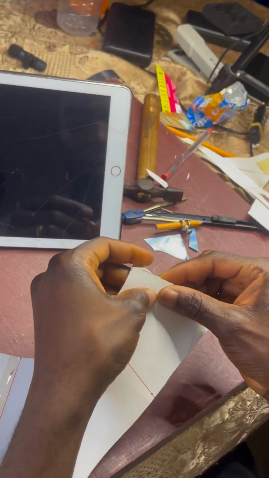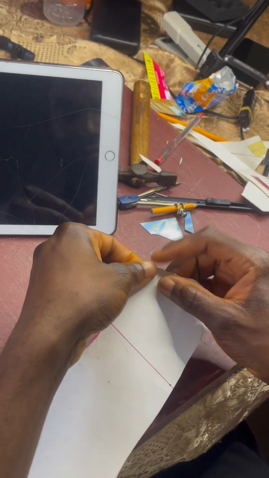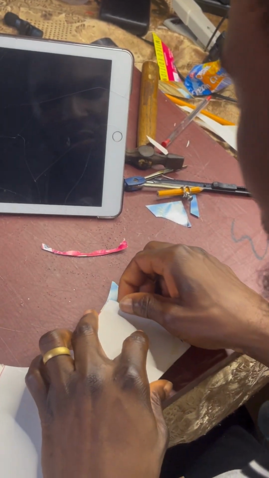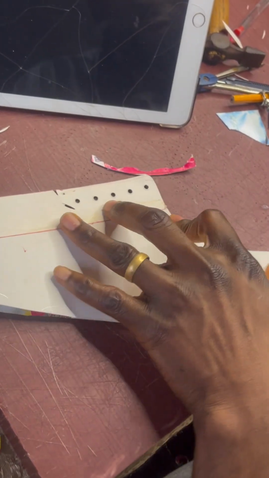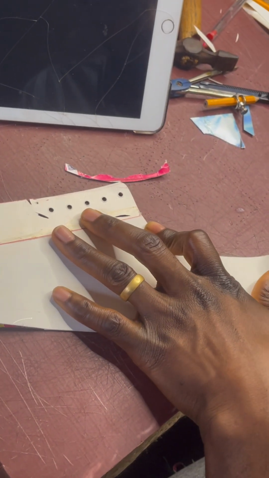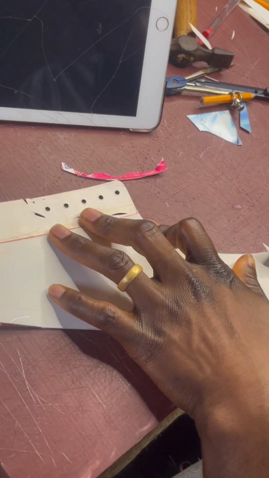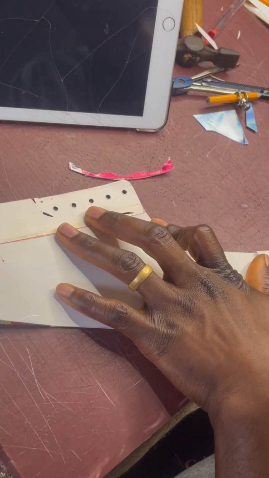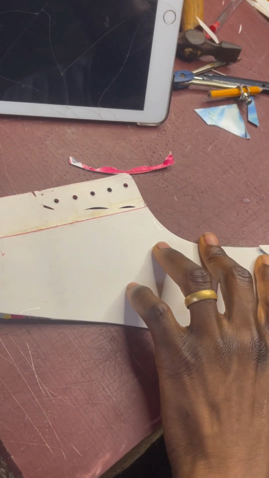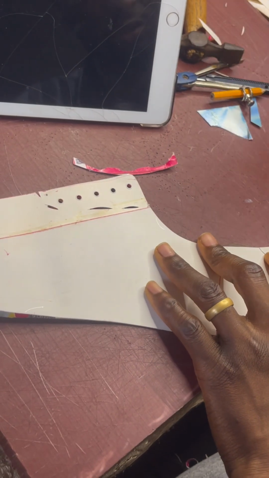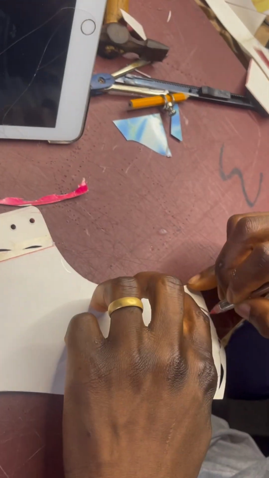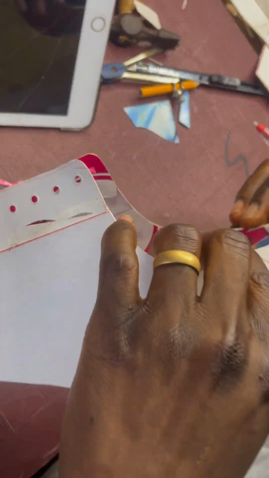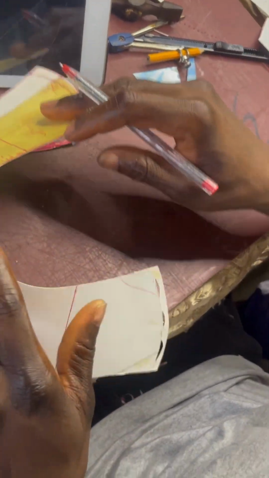So I want to fold out this allowance so that this can fold over this part. Then I'll draw it. So this allowance should be like this.